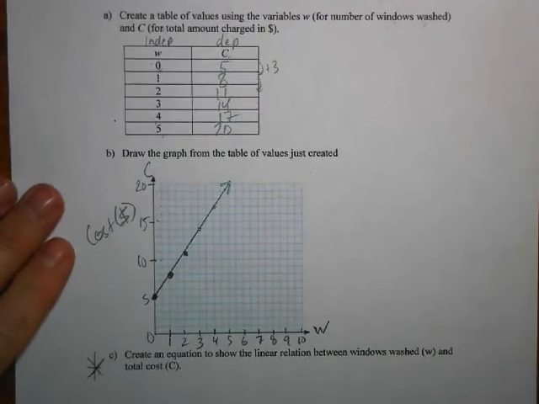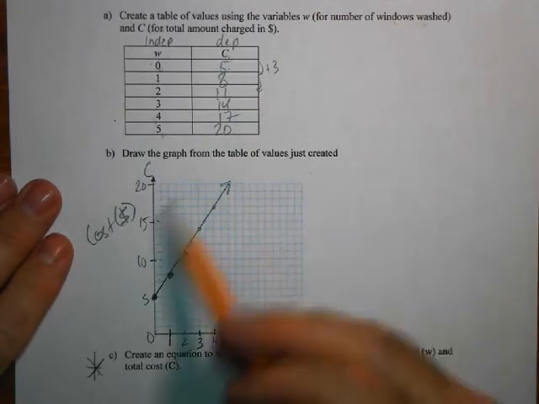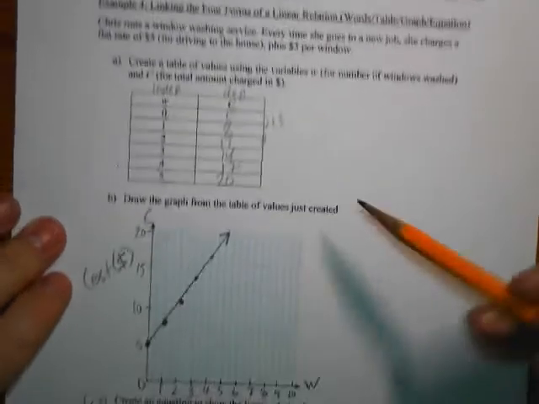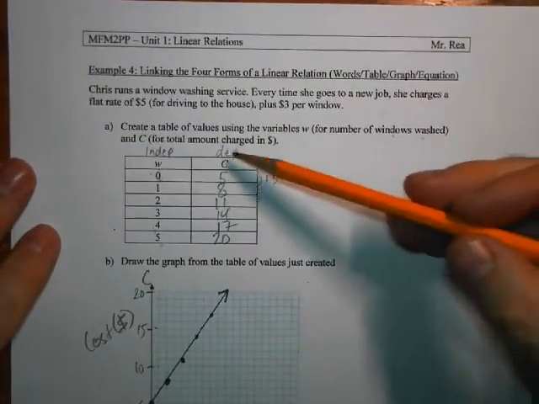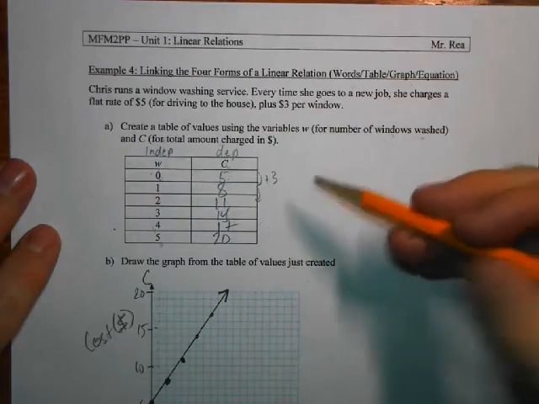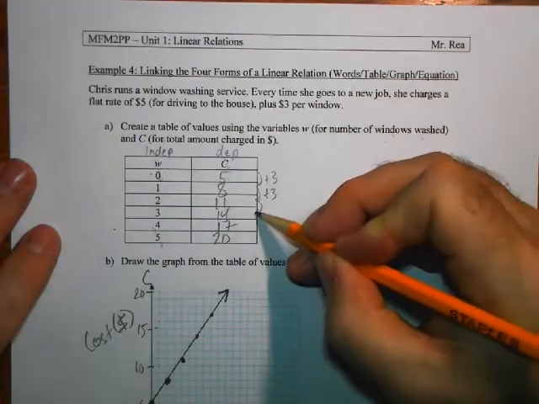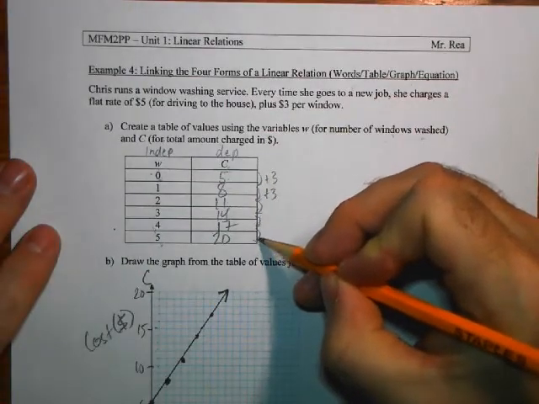So there's our graph, and you can see the graph is a line, so you can conclude this is linear. You can also conclude that this was linear because it went up by 3 every time. I'll just put that in.